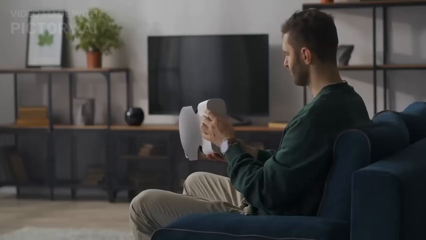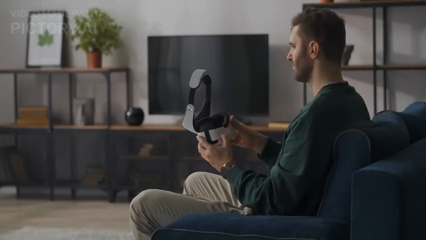Evaluate virtual world popularity. Assess the popularity and user base of the virtual world.